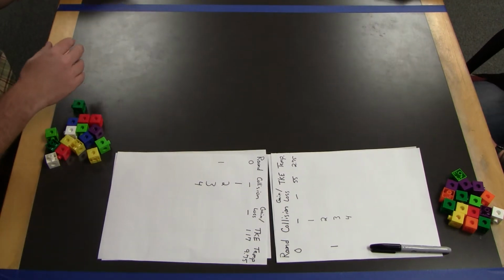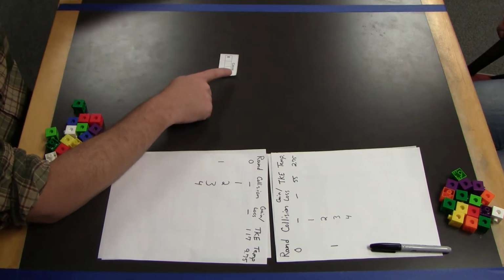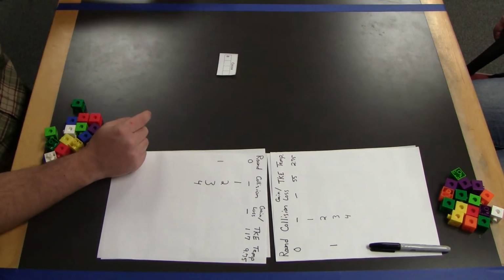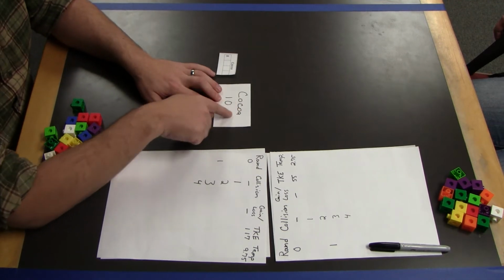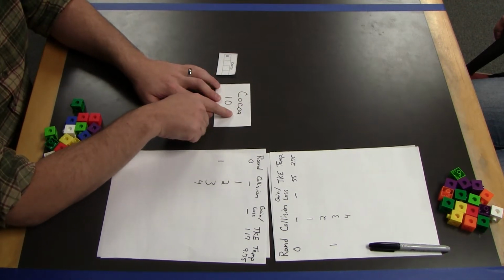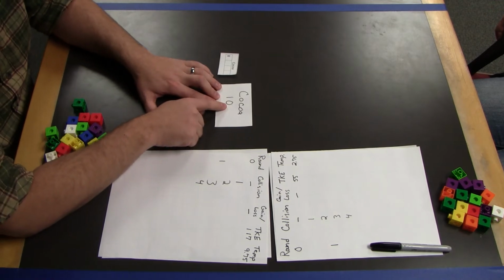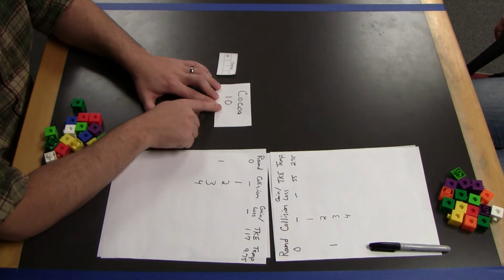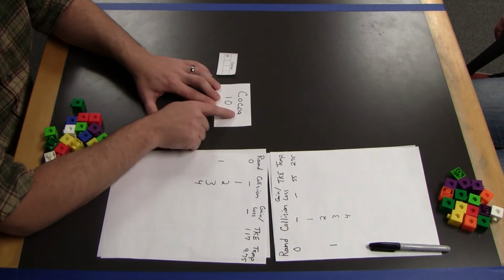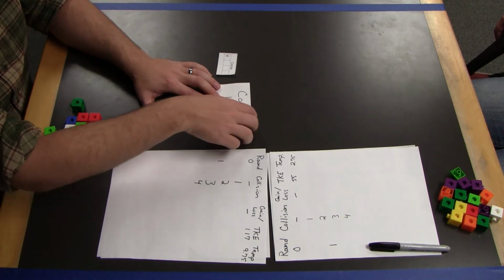Now we have our cocoa molecules, and you can cut these out, and just so you can see them on the video, we made a little bit bigger versions. So each molecule tells you what it is, whether it's a cocoa or an air molecule, as well as how much kinetic energy it has. The bigger this number is, the more kinetic energy. So this particular molecule is a cocoa molecule, and it has 10 kinetic energies.